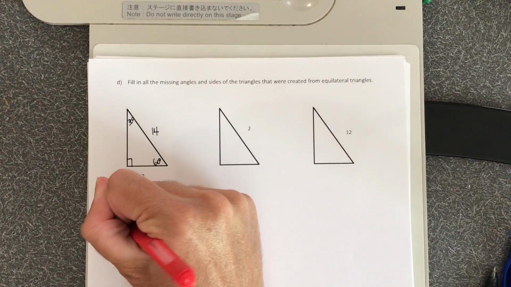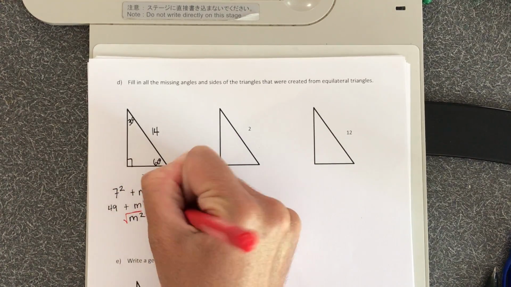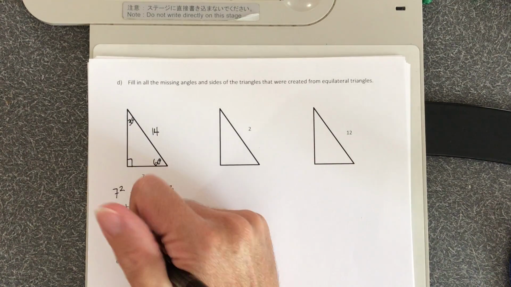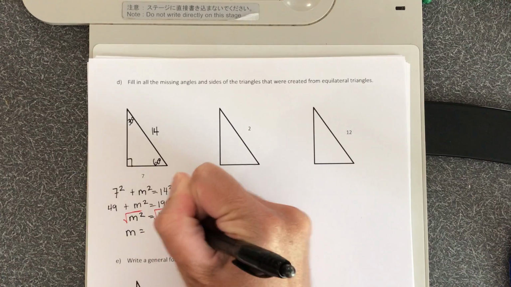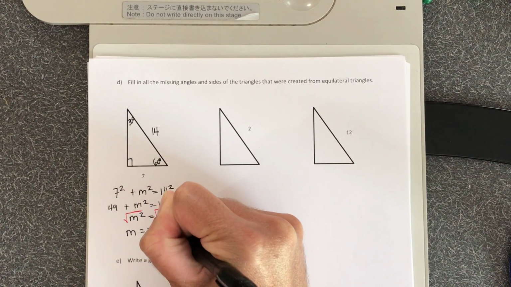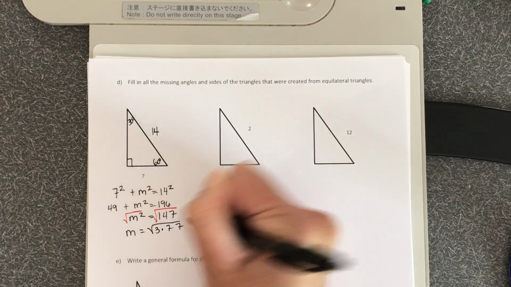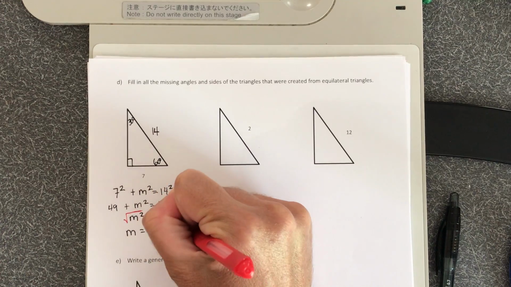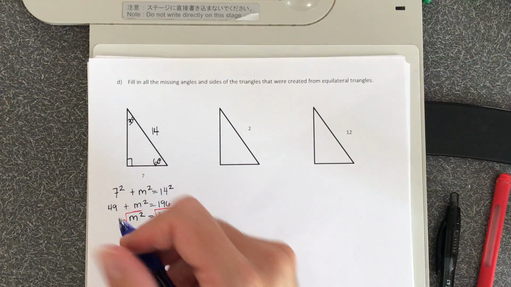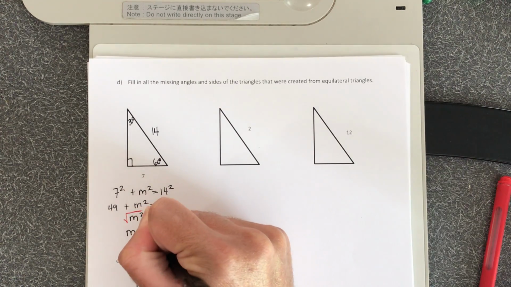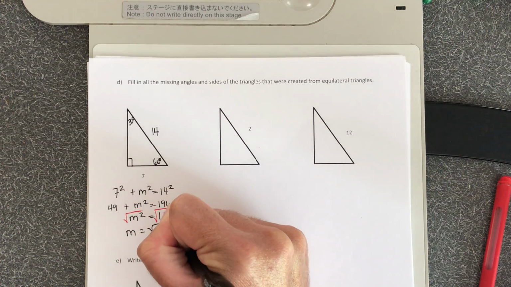Now, to undo a square, we square root both sides. So we need to break down 147. So let's see if 3 goes into it. And it does. So 3 times 49 gets me 147. And 49 breaks down to 7 times 7. So what comes out of the radical? The 7's come out and the 3 stays in. So the length of my missing side is 7 times the square root of 3.